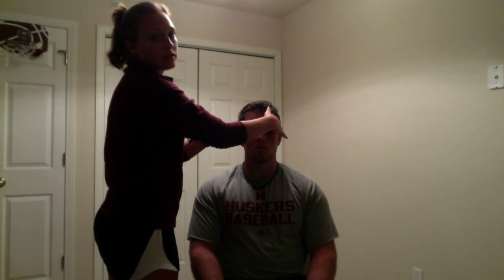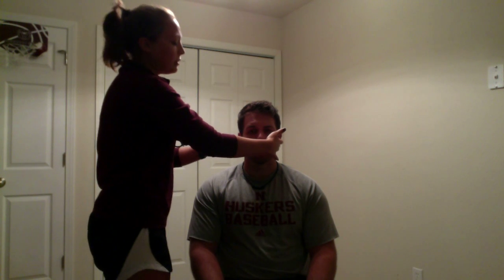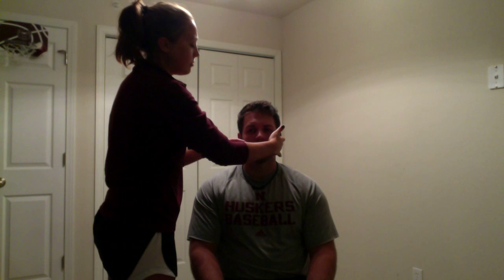Okay, and his are strong and equal. And we're going to go ahead and move down to the temporomandibular joint. I'm going to go ahead and have my patient open their mouth and close their mouth so I can feel that joint being used in the way that it opens and closes the mouth. Can you go ahead and open one more time?